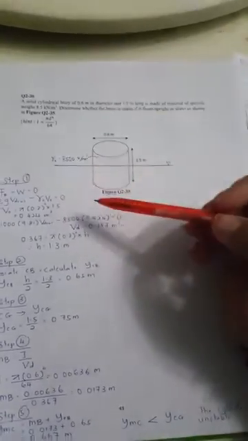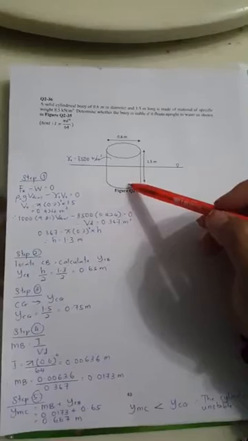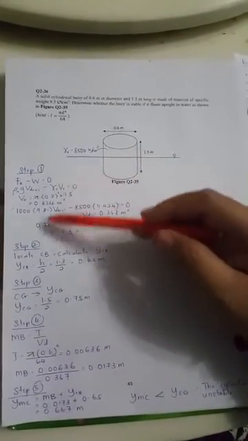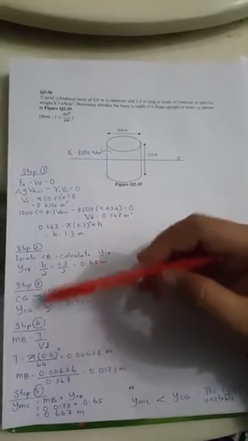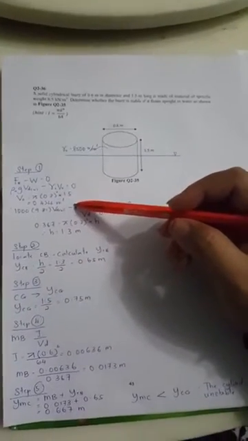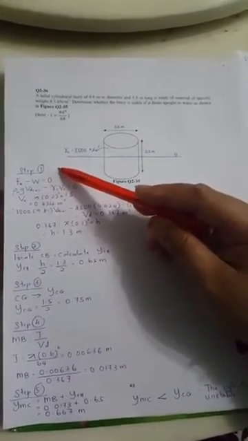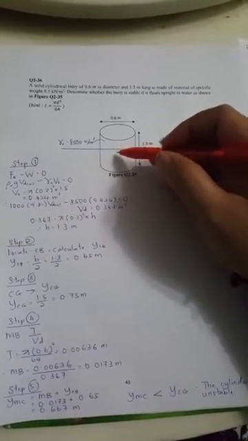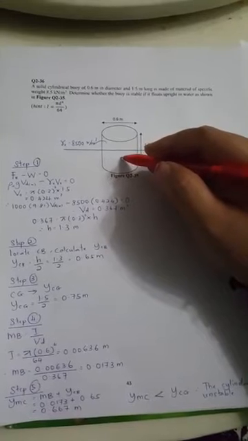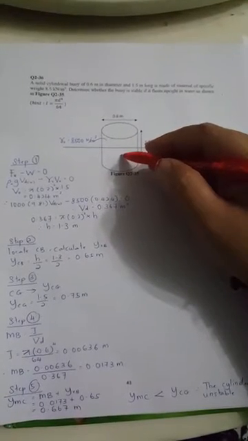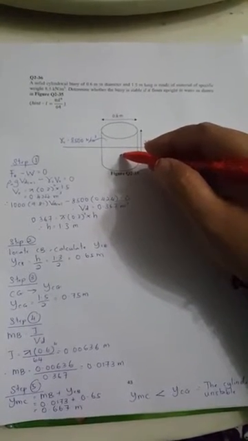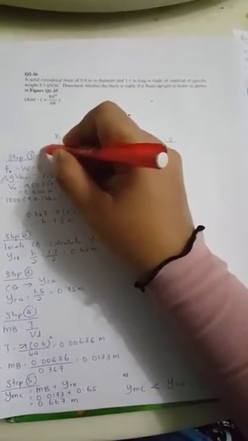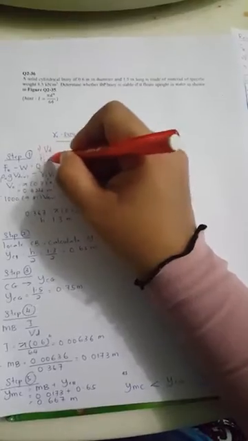Okay, so remember, to solve the stability problem, we have the 5 steps. So we have to follow one by one from step number 1 to step number 5. Okay, step number 1, we draw by using the buoyancy principle. Determine the position of the object. So apa yang kita nak dalam step number 1? Step number 1 mesti kita calculate VD and depth of immersion H.